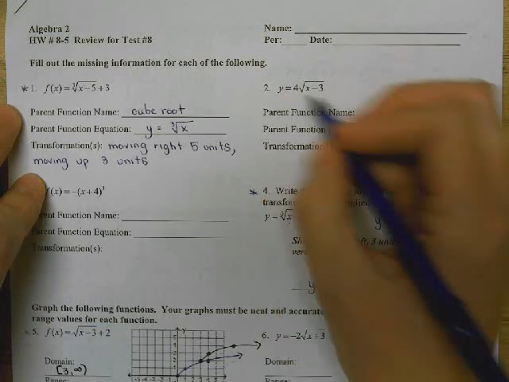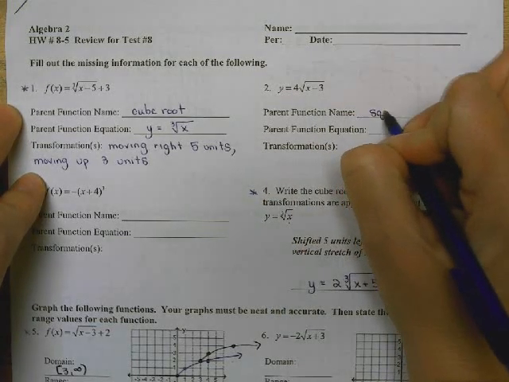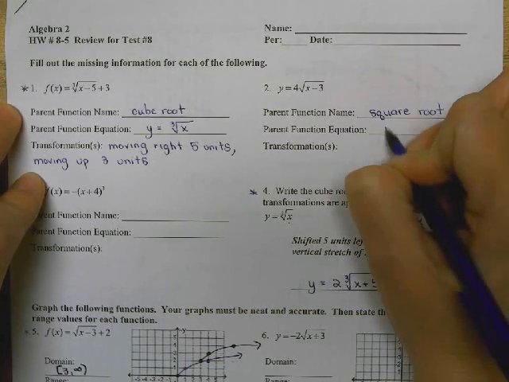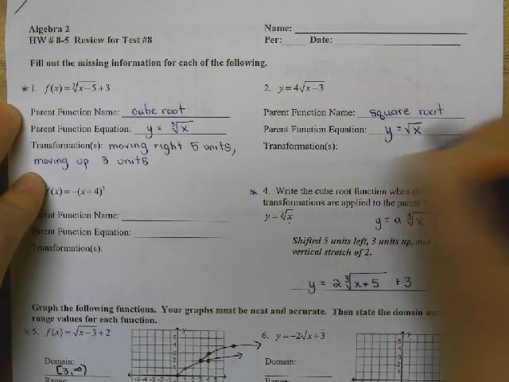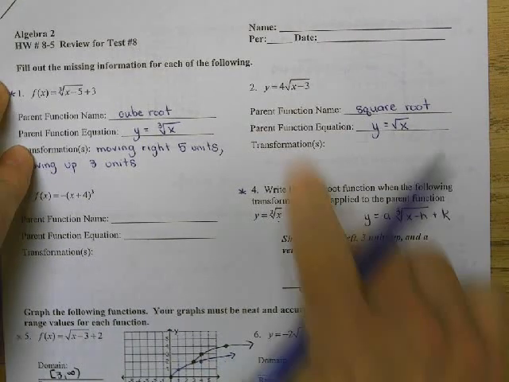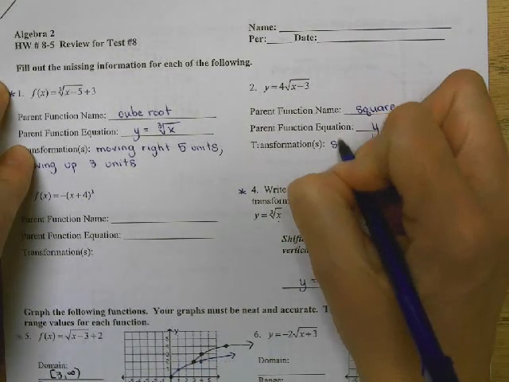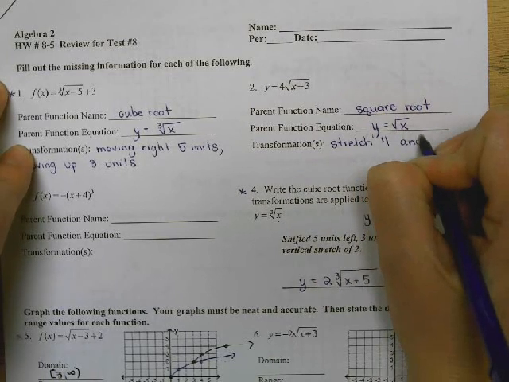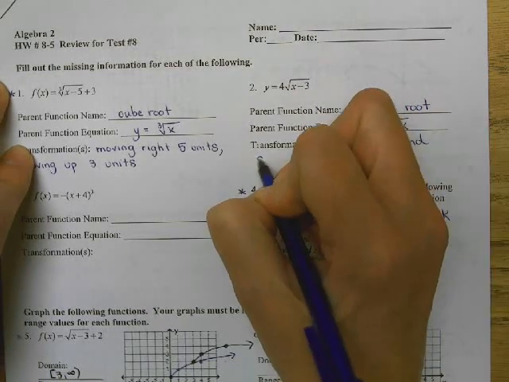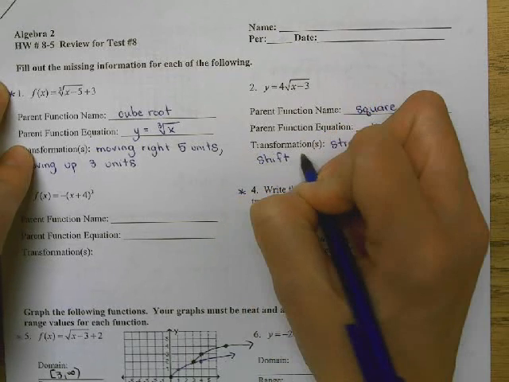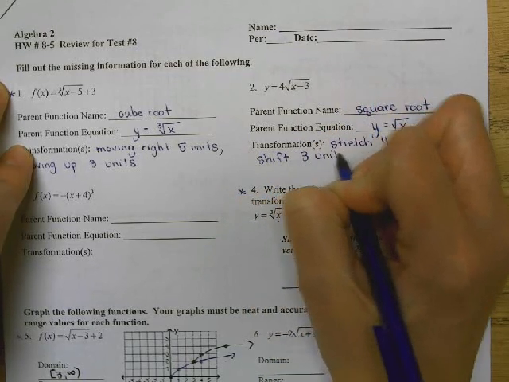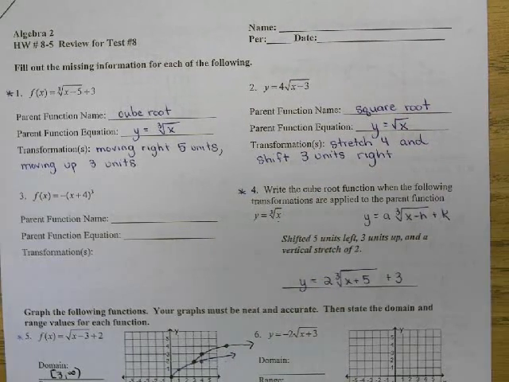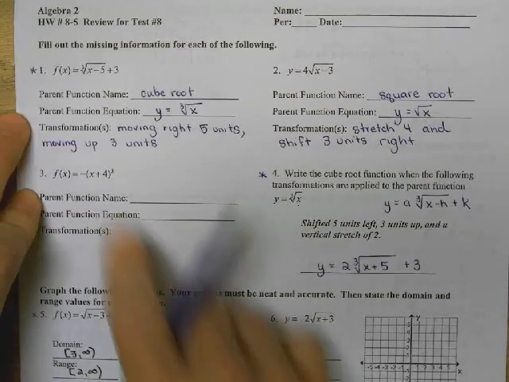So number 2, this is a square root, and we know that the parent equation is y equals the square root of x. And the transformations that are being made, we have a stretch of 4 and a shift 3 units to the right. Okay. All right, number 3.